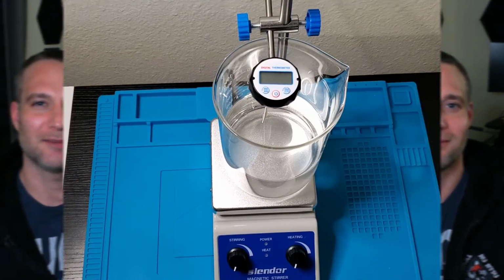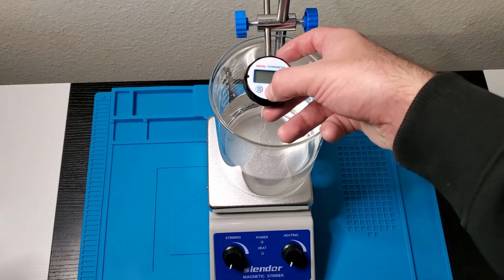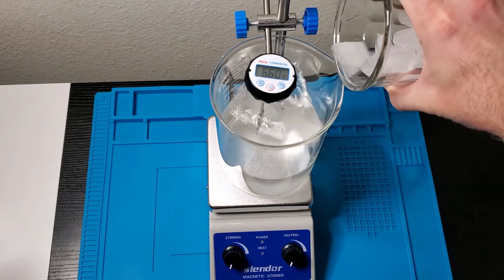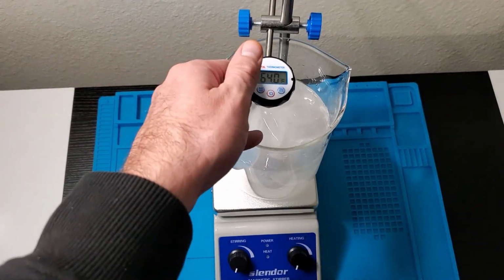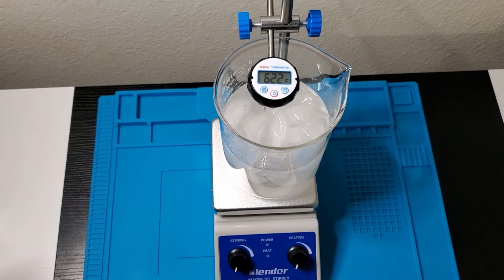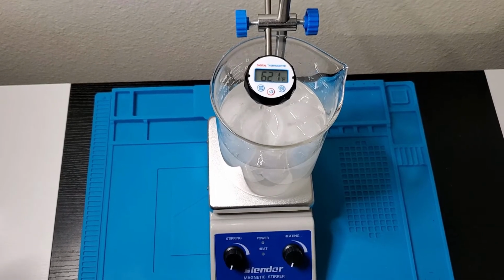Let's find out. All right, so I have my water from the tap here, and let's see what the temperature is. 66 degrees Fahrenheit. That's cool water. Now, I'm gonna go ahead and throw some ice in there, and let's see what happens. It cools, of course, but to what temperature?